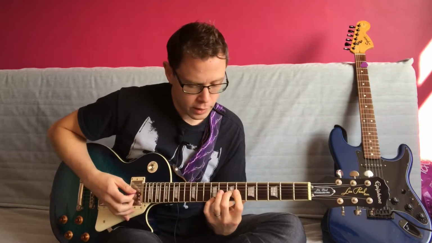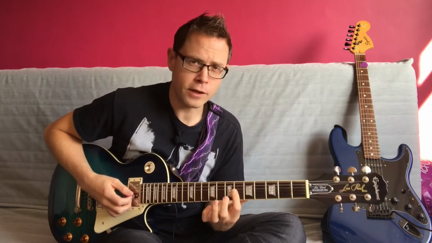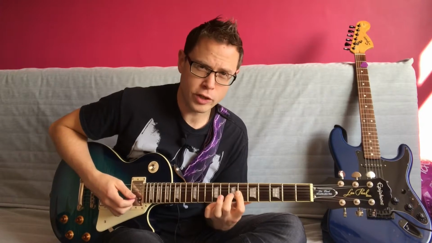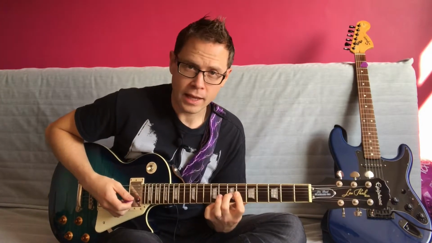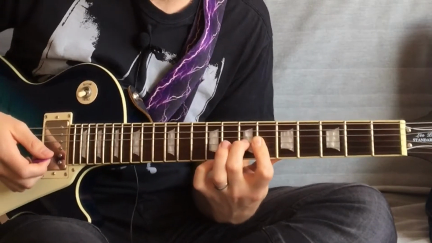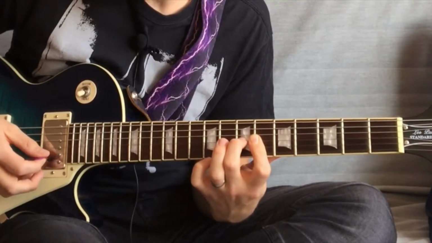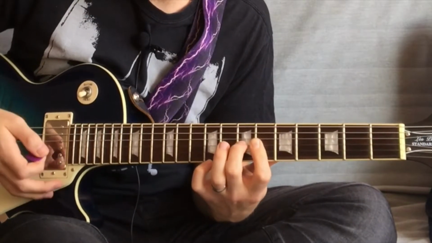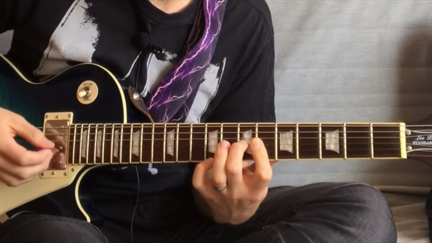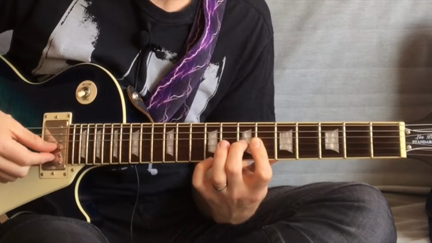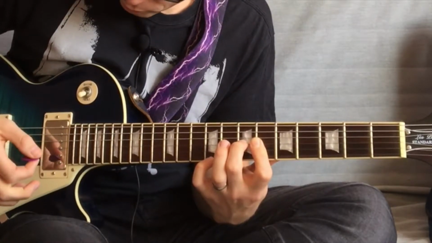Okay, so what we're going to do there is take your first finger and bar across the top 3 strings, it's probably the simplest thing, at the 6th fret, and then take your second finger and place it at the 7th fret on the G string. And really you're only playing the top 3 strings, and you're kind of alternating between hitting the G and B together and the B and E together.